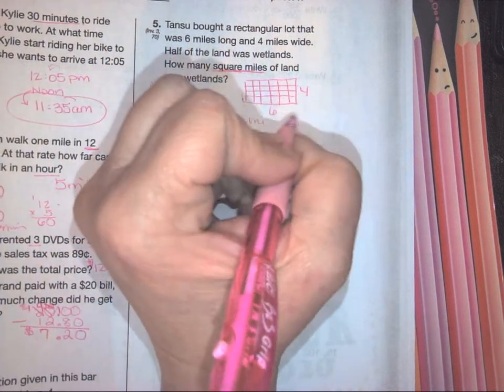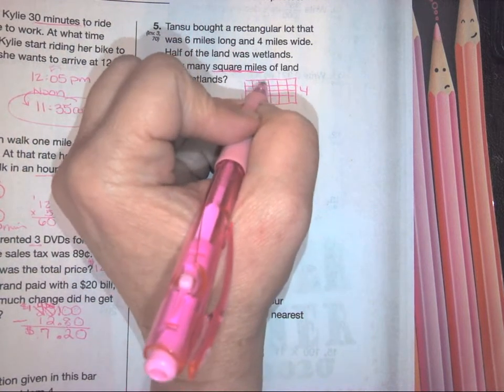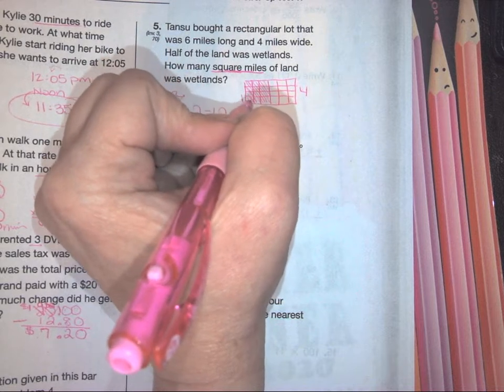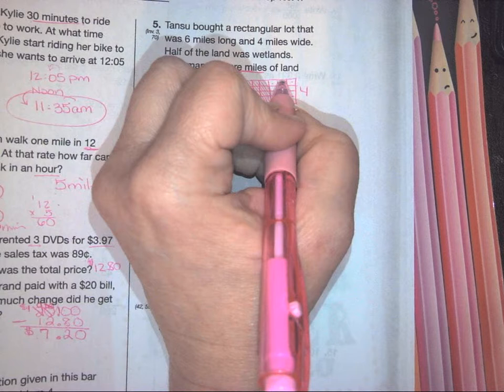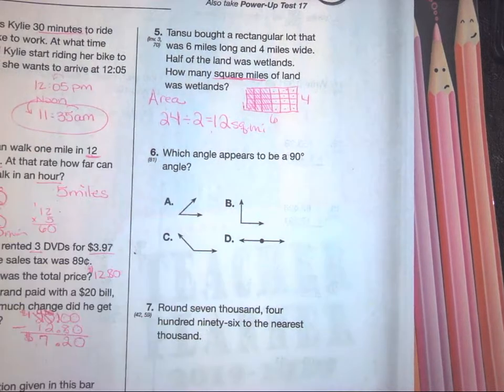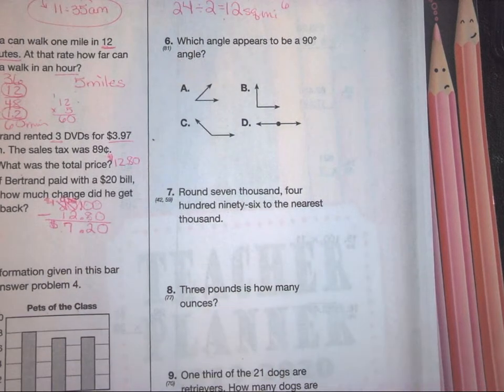We have 24 squares in there. So I could then take half of that and fill it in as wetlands, or fill it in as not wetlands. Either way it works. And then I could count them out: 1, 2, 3, 4, 5, 6, 7, 8, 9, 10, 11, 12. And that's what we have there. Okay? All right, number 6.